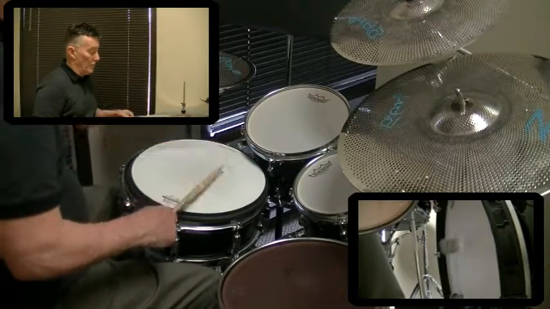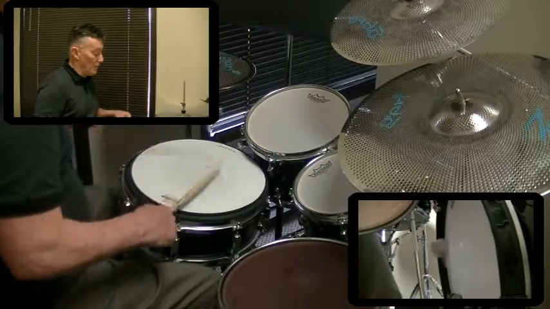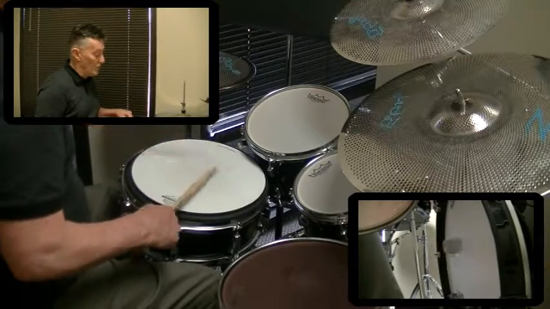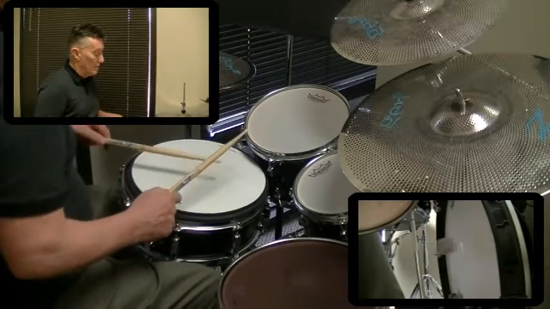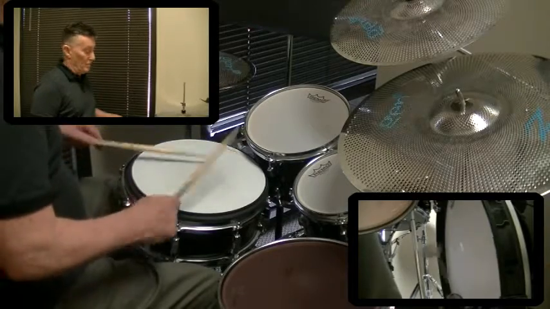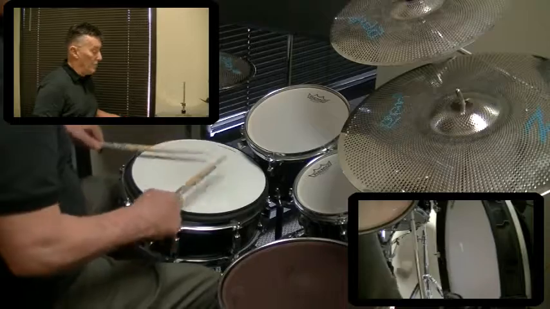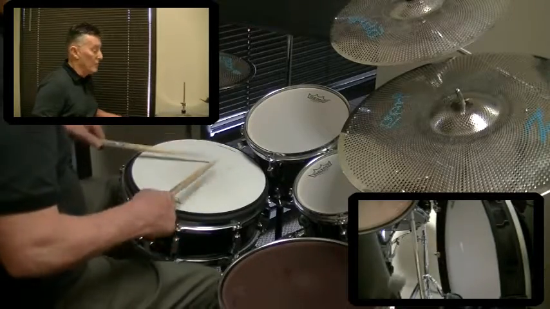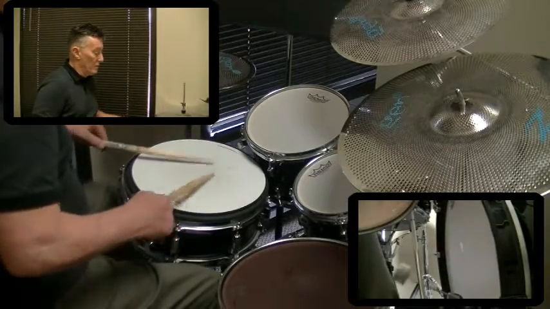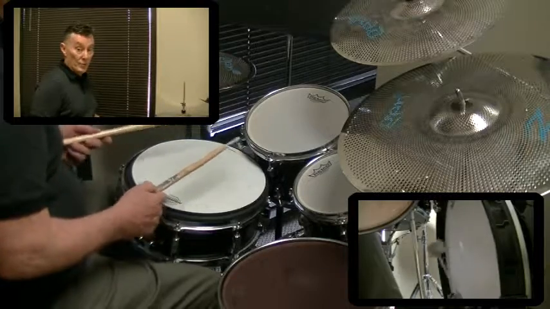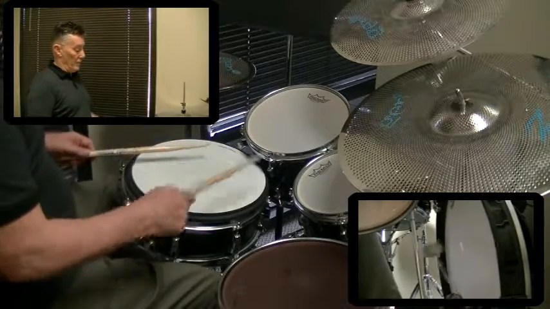Here's the 8th notes. 1 and 2 and 3 and 4 and 1 and 2 and 3 and 4 and 1 and. 16th notes. 1, 2, 3, 4, 1, 2, 3, 4, 1, 2, 3, 4. Okay, here it is in triplet form. 1, 2, 3, 4.